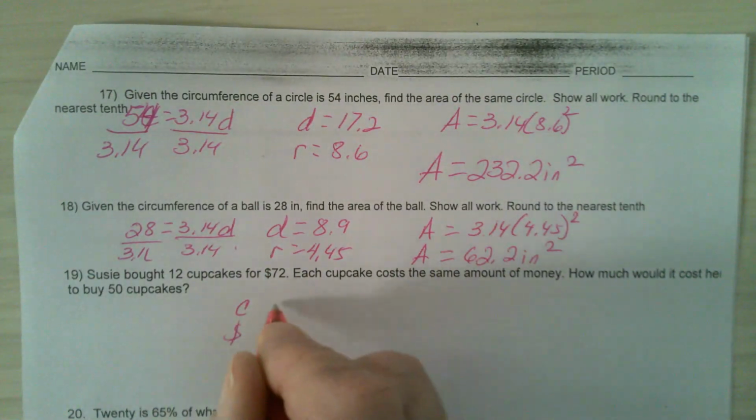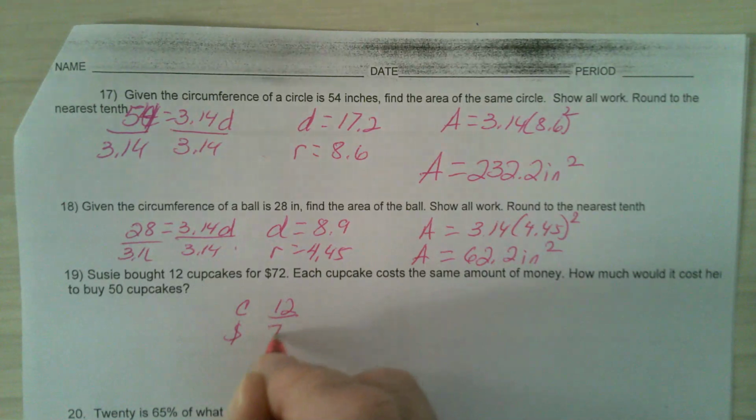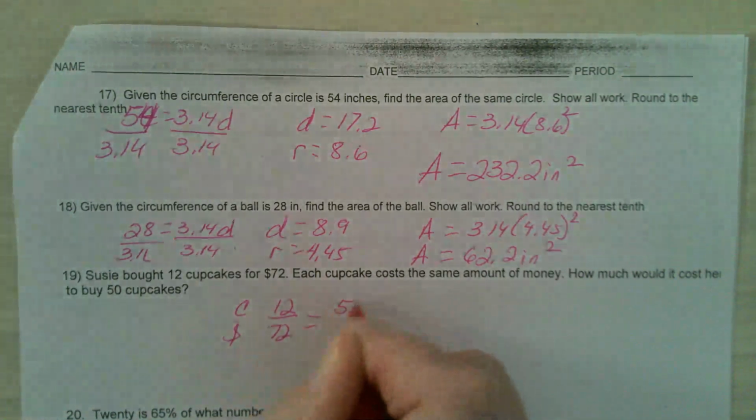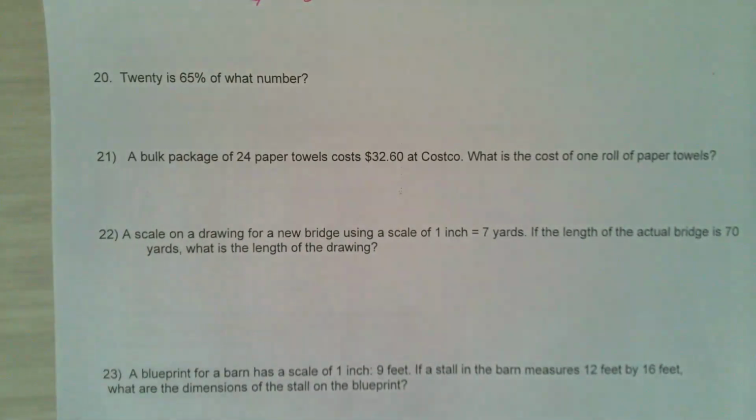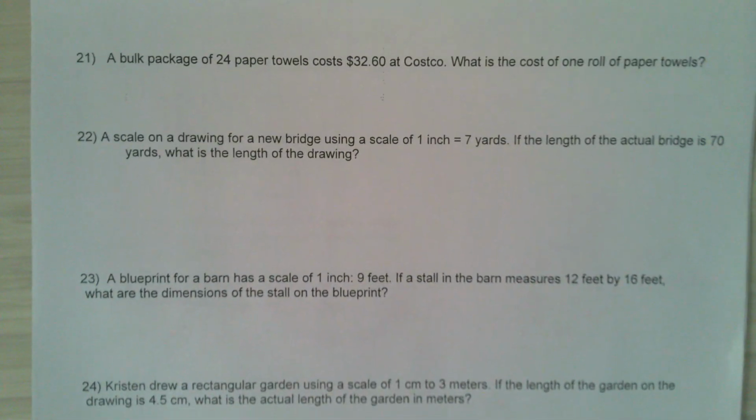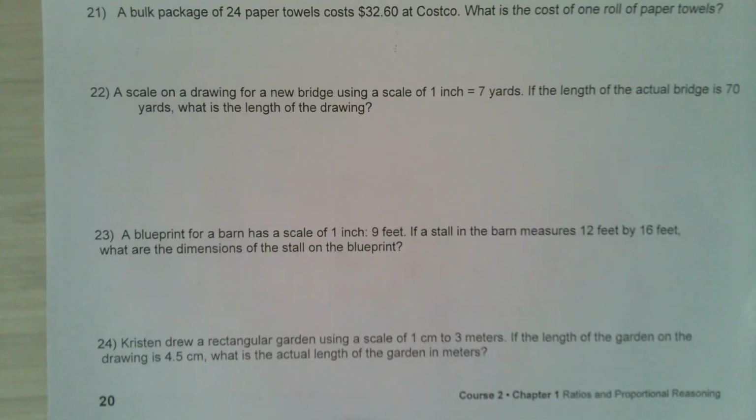In this one, cupcakes over dollars, 12 over 72 equals 50 over X. And I think if you don't know how to do the rest of these, look at this first study guide, and they are all very similar. I just changed the numbers and put in the names when I did these problems.